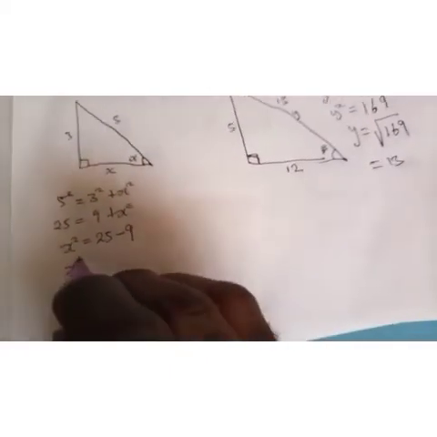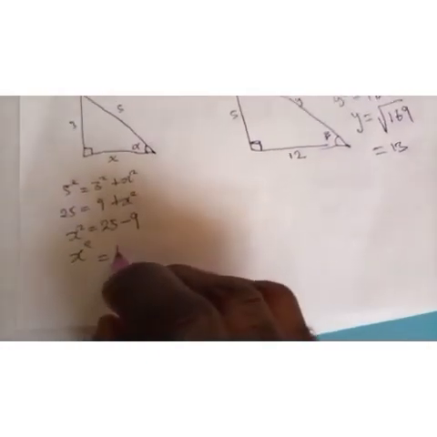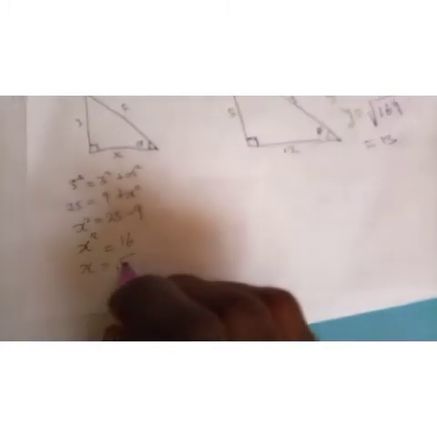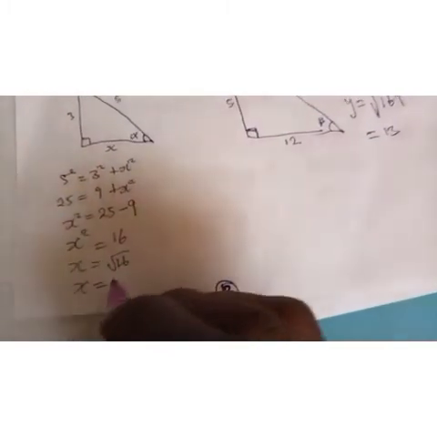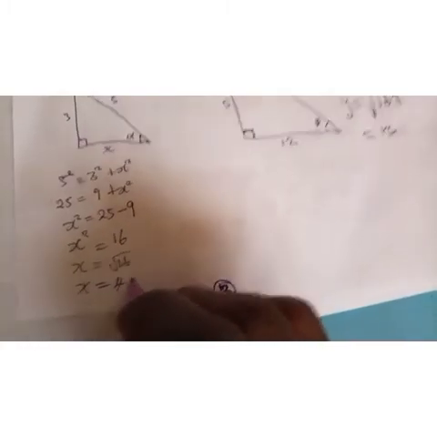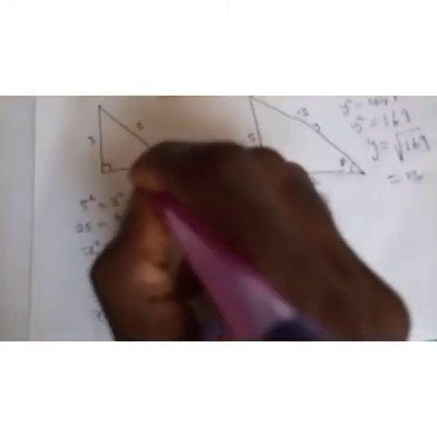Our x squared will be equal to 16, and x will be the square root of 16, which is 4. I hope you are following. Now we move to the solving.